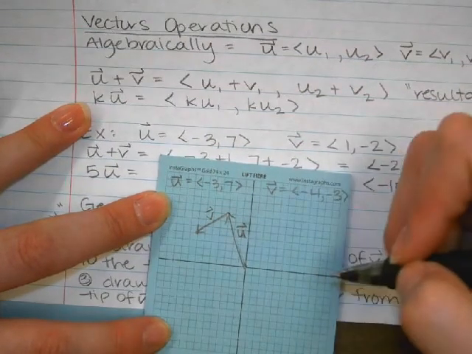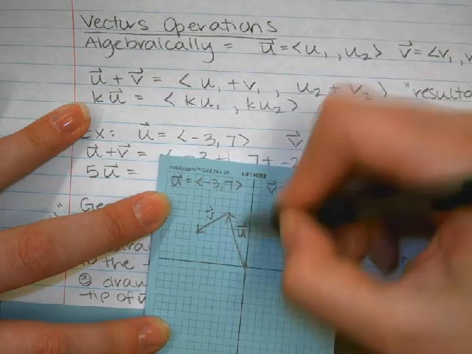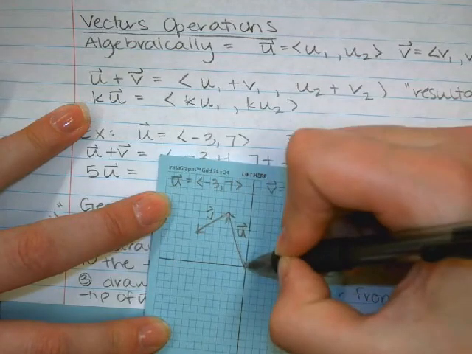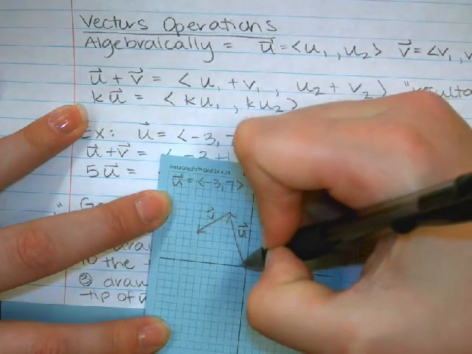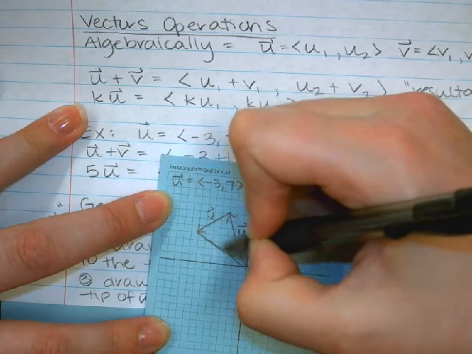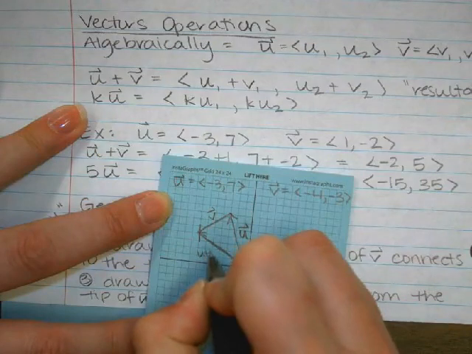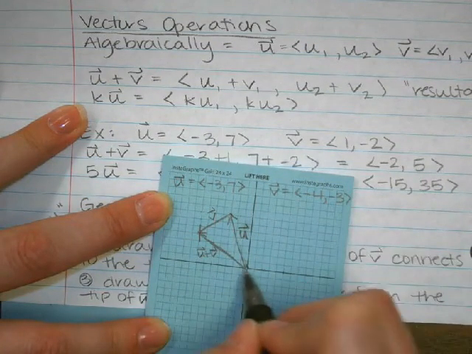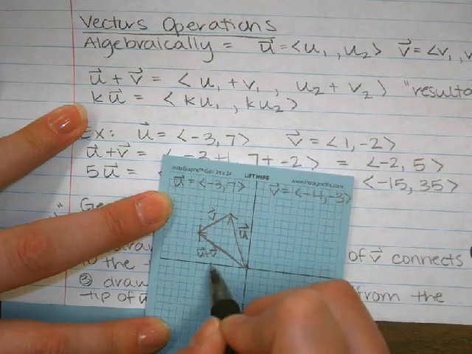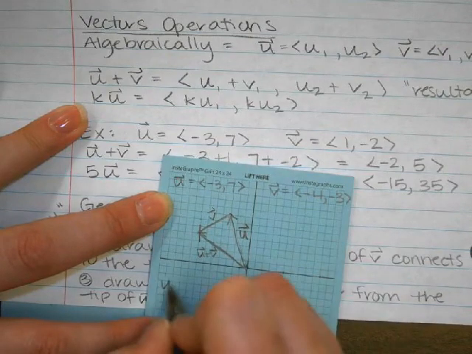So this is u plus v. And then to draw my resultant, I did tip to tail here, now I'm going to do tip to tail here. And this one right here is u plus v. So that's 1, 2, 3, 4, 5, 6, 7.